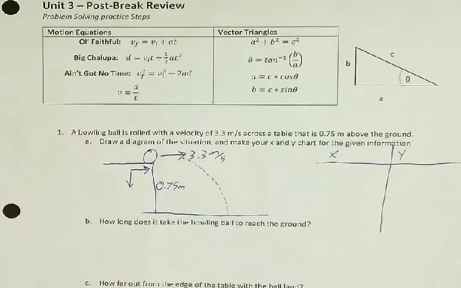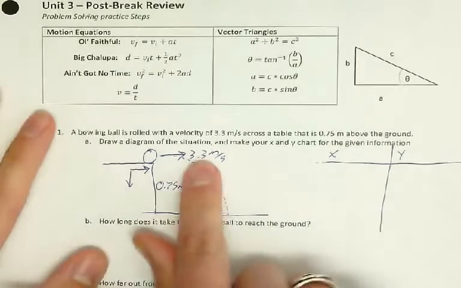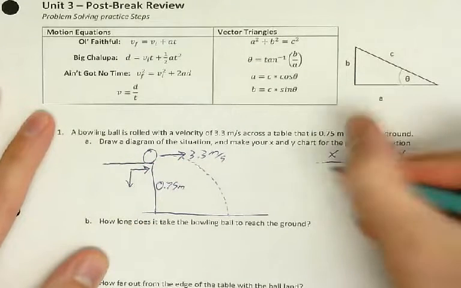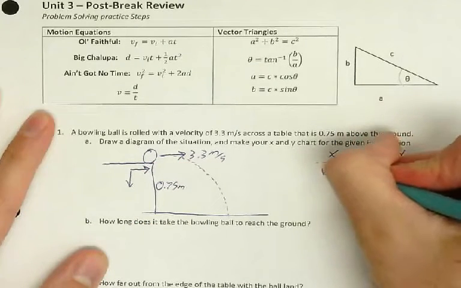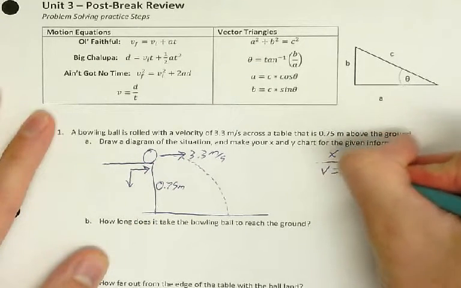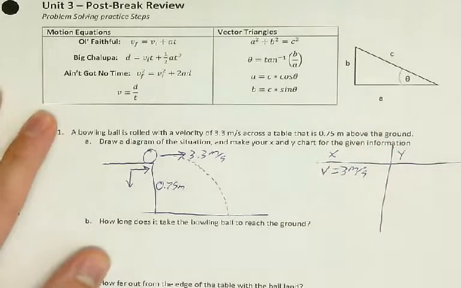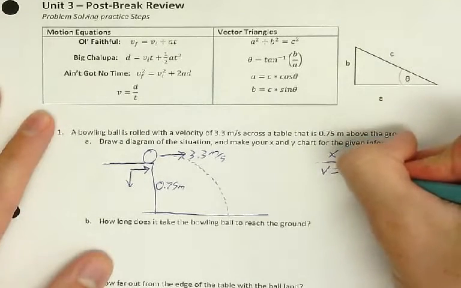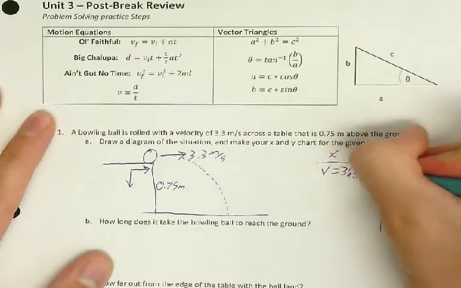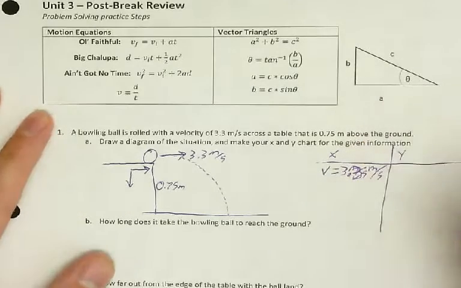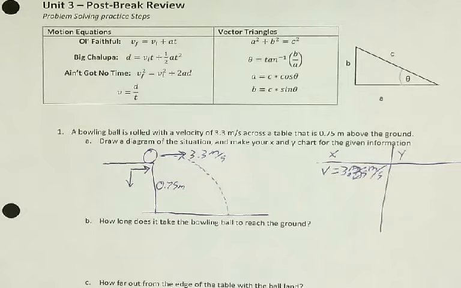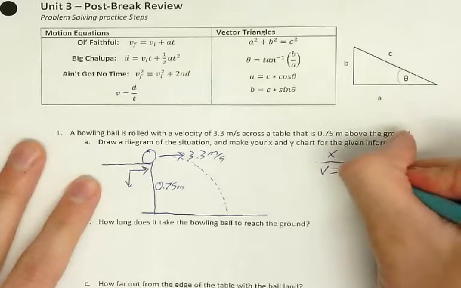First number that it gave me in the problem is 3.3. That is how fast it goes forward, so that is velocity. Forward is x, so that's 3.3 meters per second. This is not initial or final because the x direction doesn't change, so it's just v. And that's a really poor drawing of 3.3, but that's what it is, 3.3.